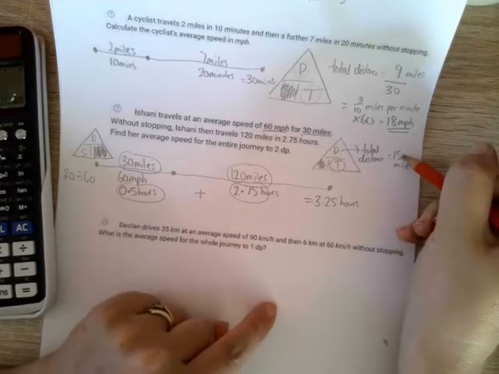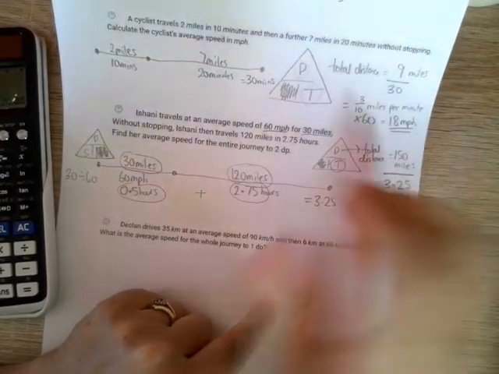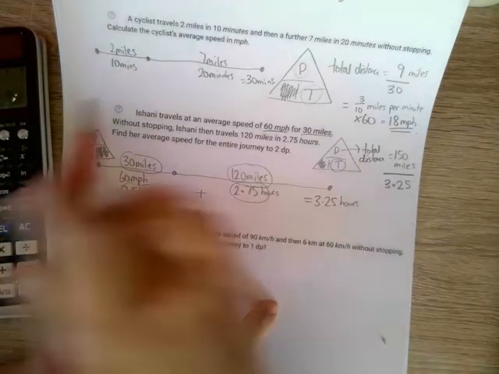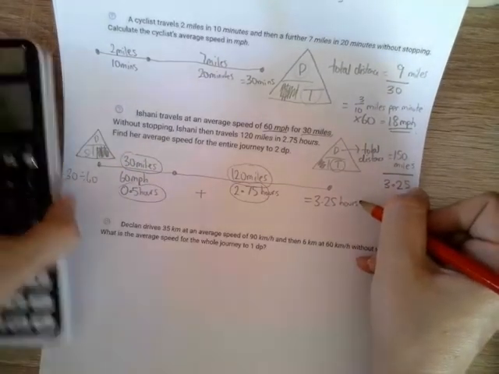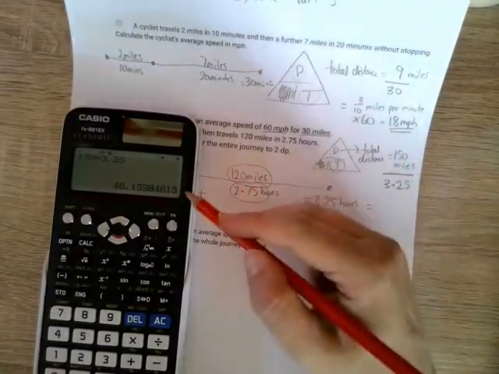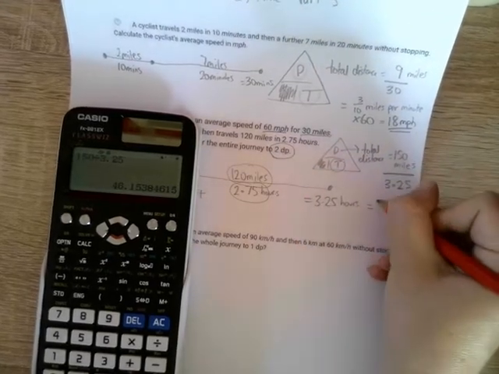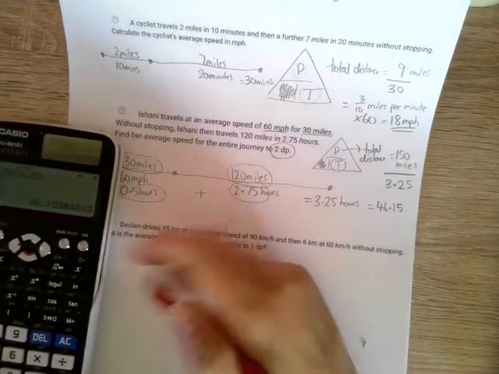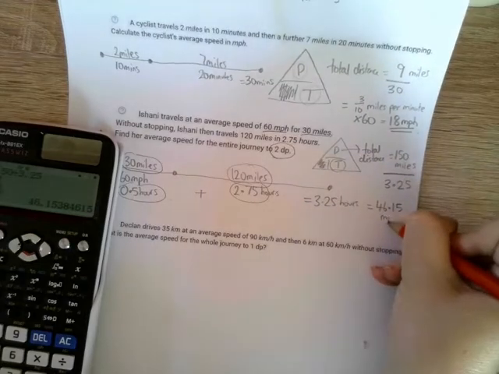So I'm going to do 150 divided by 3.25. And so my answer then is 46. Now it's okay to round. Actually, you can't see my answer. There you go. Now it's okay to round because this is now my final answer, and it says to 2 decimal places, so it'll be 46.15. And the units, well, it's an average speed, isn't it? And everything is in miles or hours, so it'll be miles per hour.